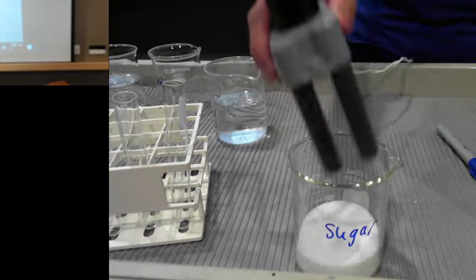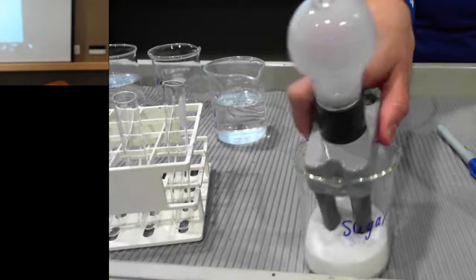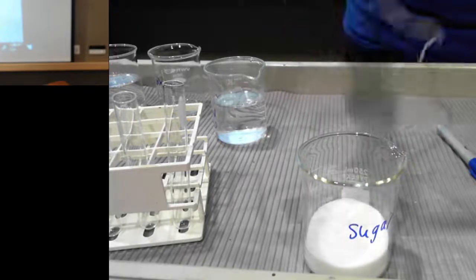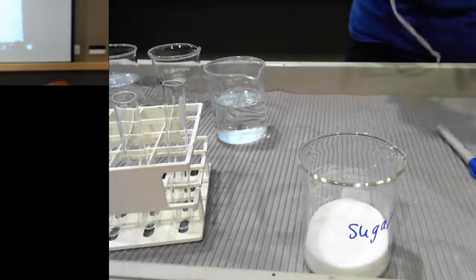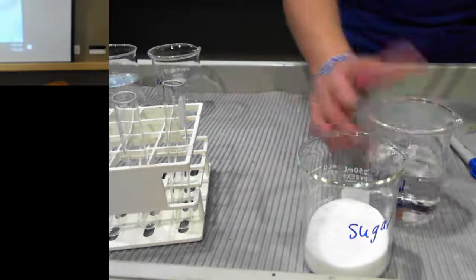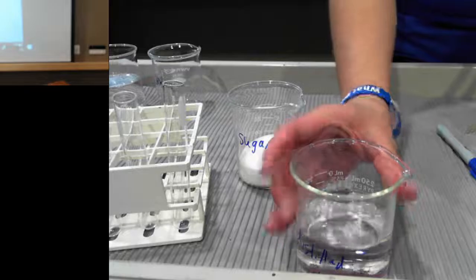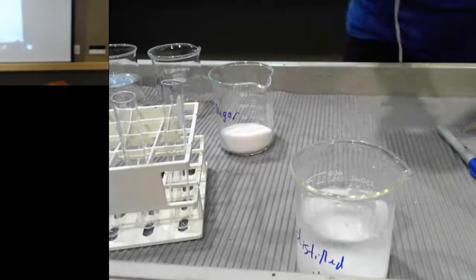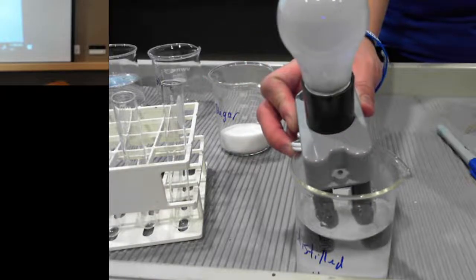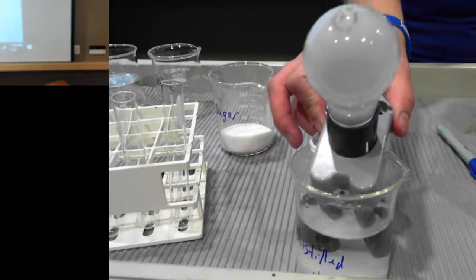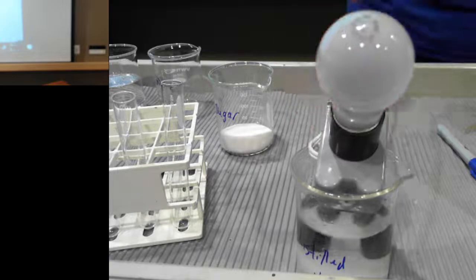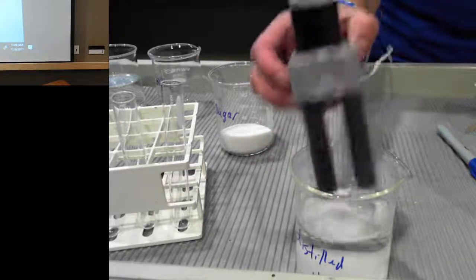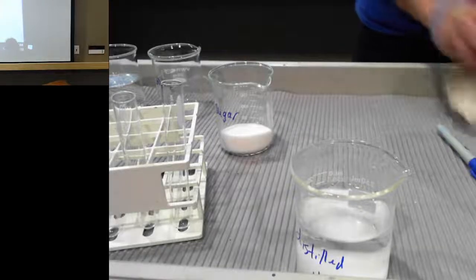Okay, it's still working. And so of course we don't expect it to do anything. So now let's pour some in solution. Pour a lot in there. I was wondering if it would light up at all. So nothing's happening. So we have an organic molecule, so no ions.